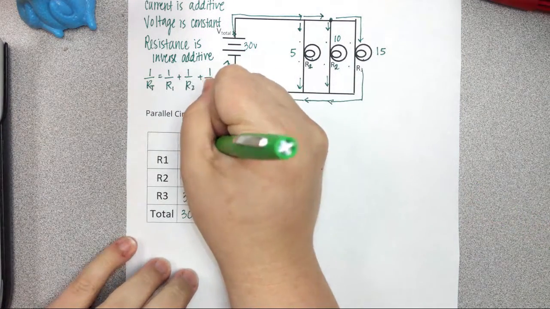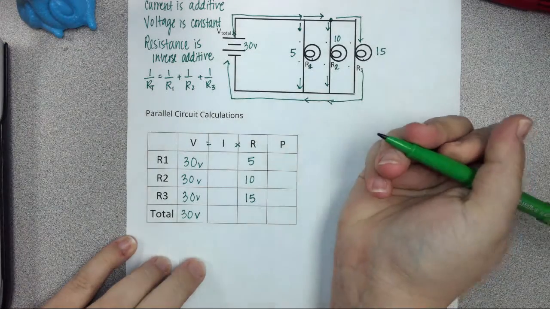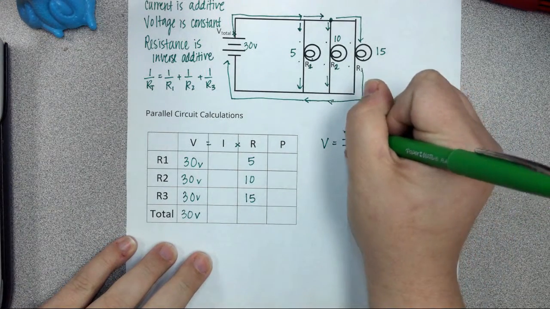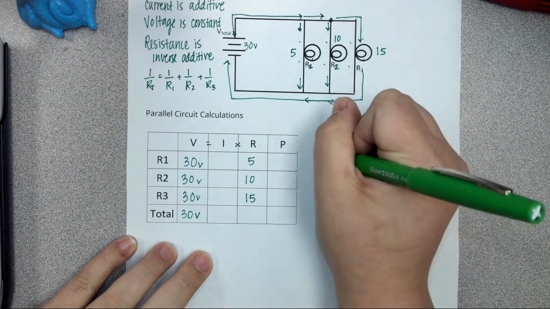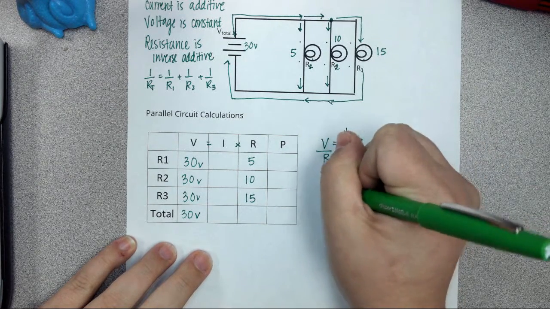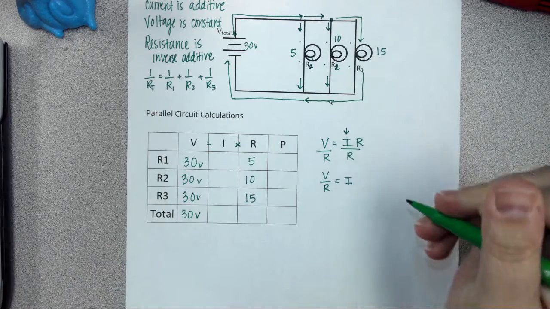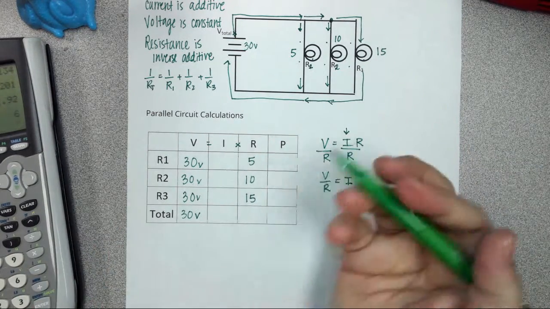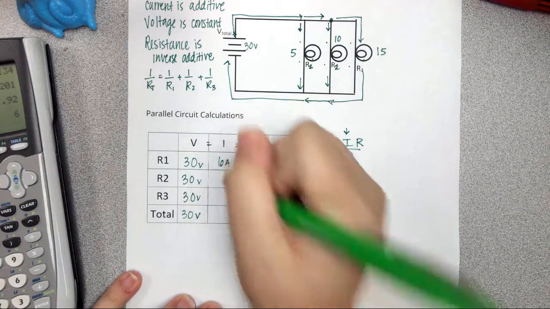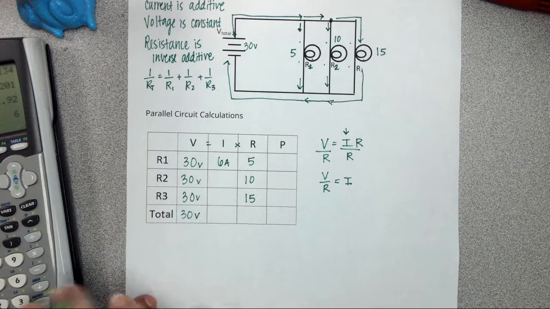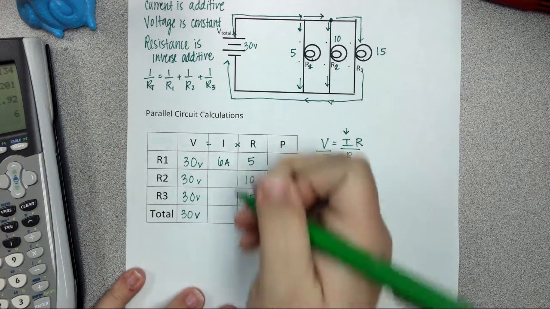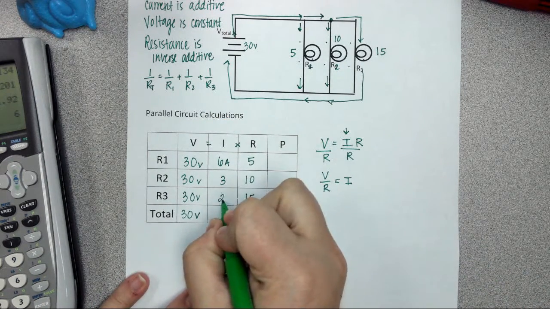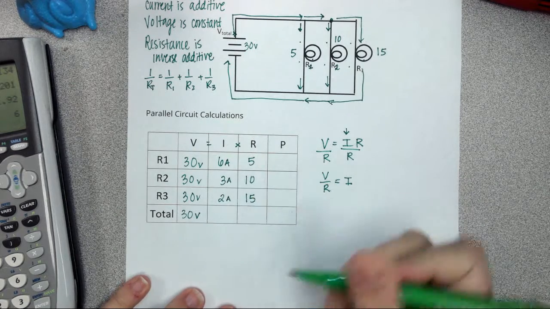We also know that voltage is equal to current times resistance. So using our formula, if we need to solve for current, we'd have to divide both sides by resistance. So V divided by R gives us current. For resistor 1, our voltage of 30 divided by our resistance of 5 would give us 6 amps in resistor 1. For resistor 2, 30 divided by 10 would give us 3. For resistor 3, 30 divided by 15 would give us 2 amps.